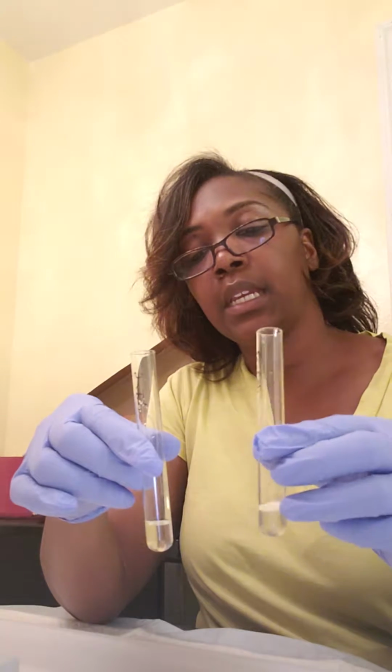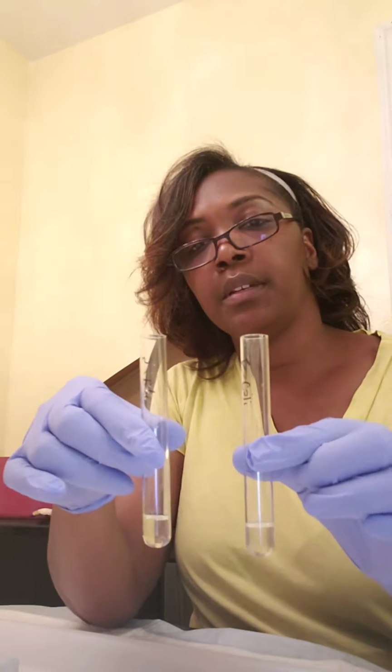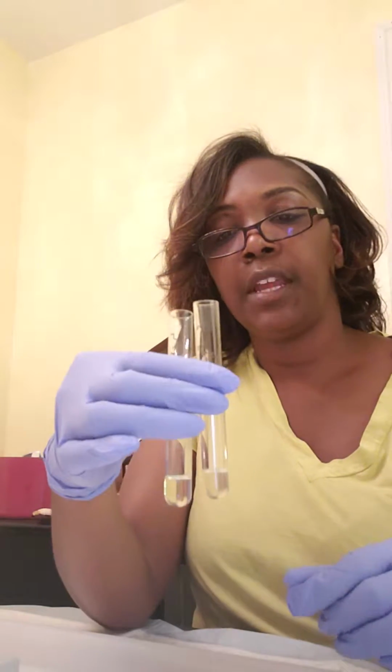So then I transferred them to two clean, sterile tubes. This is the E. coli, this is the Staph epidermidis. What I'm going to do is add 7 drops to each tube to demonstrate the methyl red.